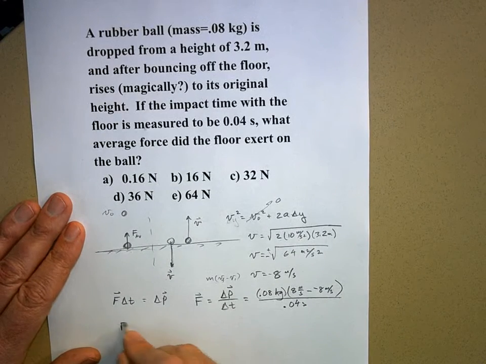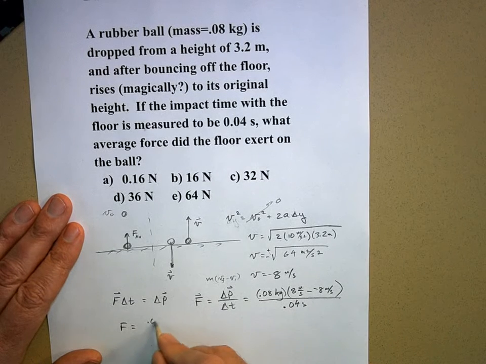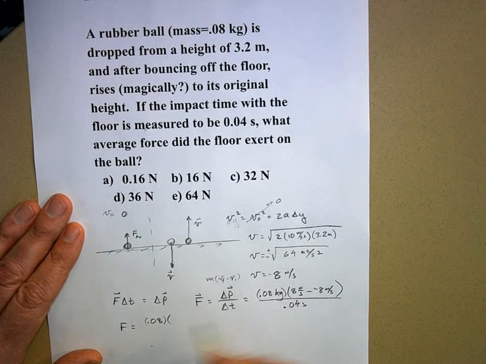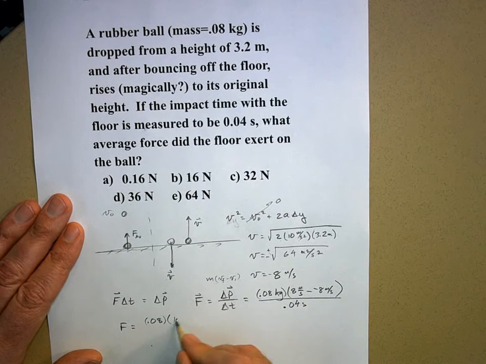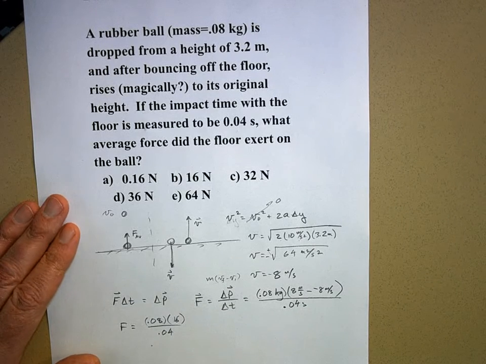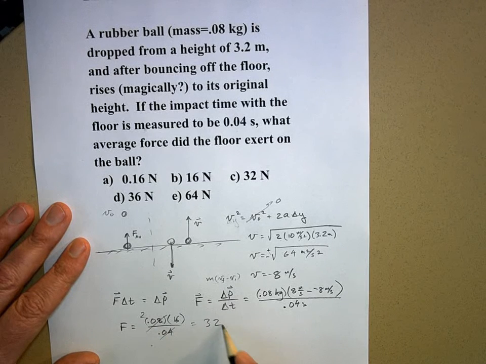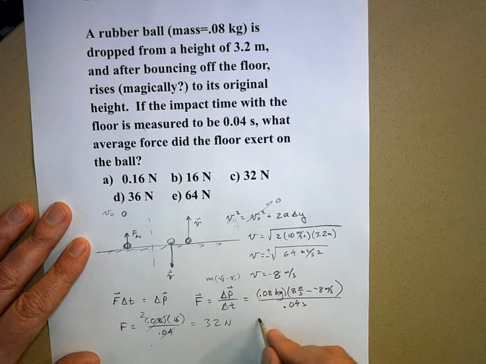And so the force is, well, this is 16, so you've got 0.08 times 16 divided by 0.04. Well, what is 0.08 divided by 0.04? 2. 2 times 16 is 32 newtons. So the answer is C.